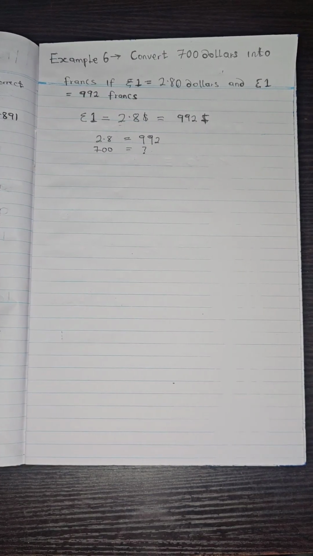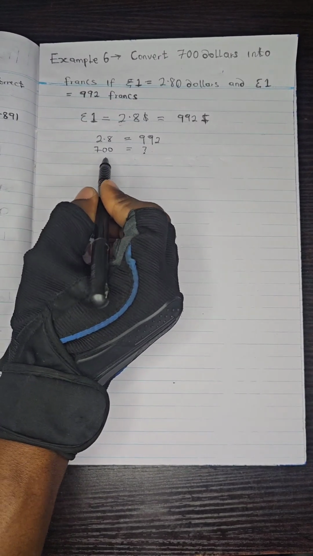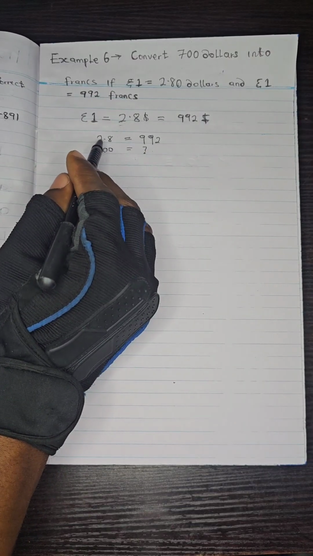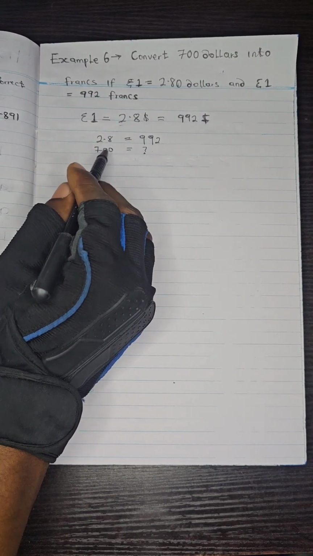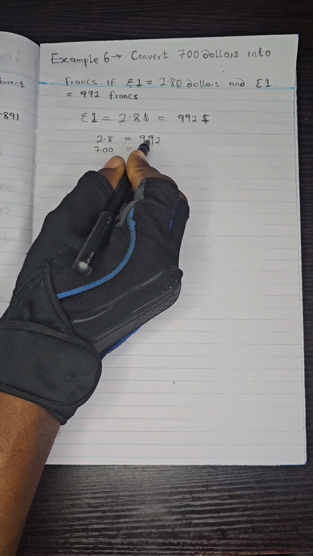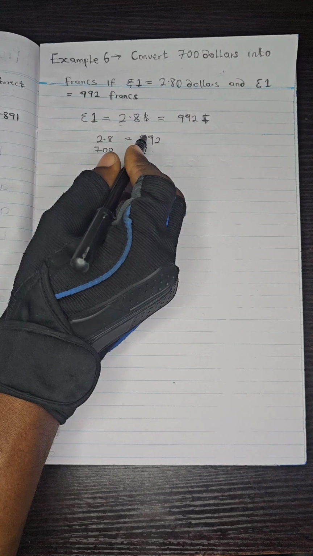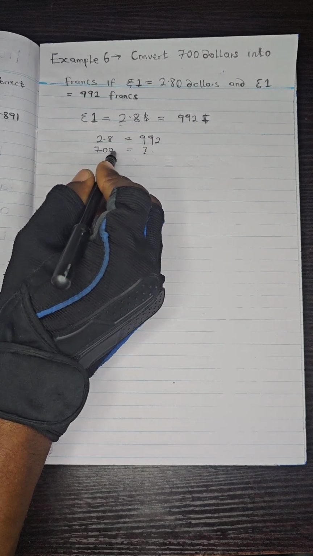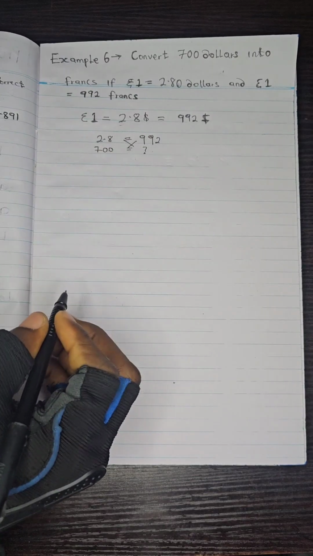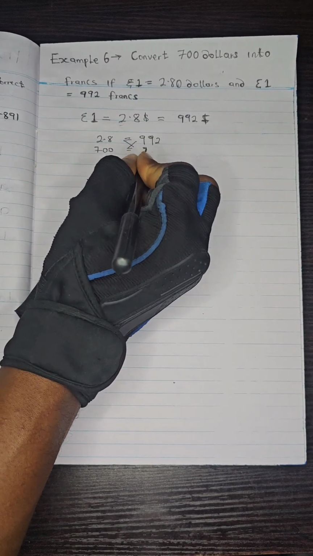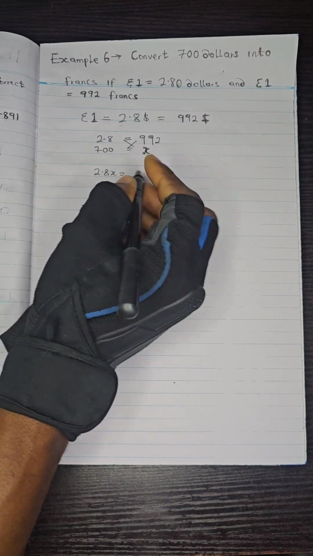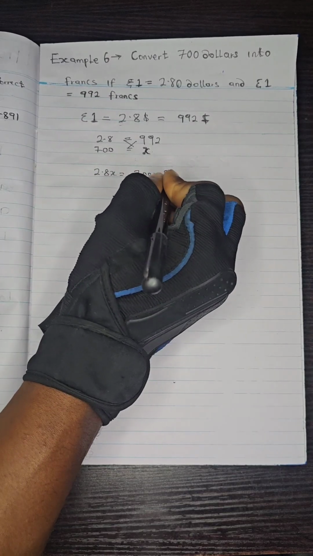So this pattern always works in mathematics, where you are given that something is equal to something, and you are being told, okay, in this case, if this is this, what will this be? It always works. You understand? When you have $2.8 is 992 francs, $700 will be what? Question mark. It always works. So what you just need to do is cross multiplication. So let me call this x, so it will be much easier. So I'll now have 2.8x is equal to 700 times 992.